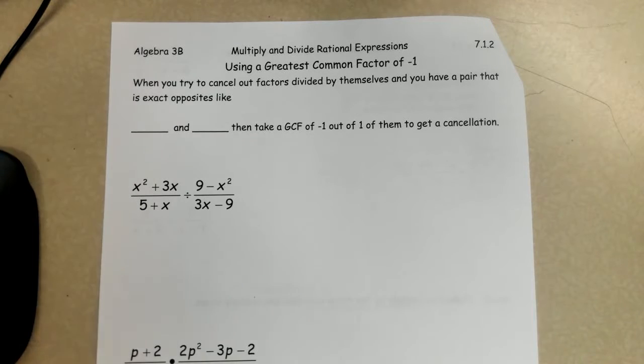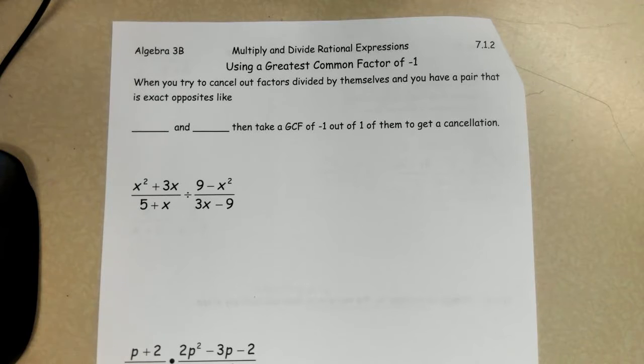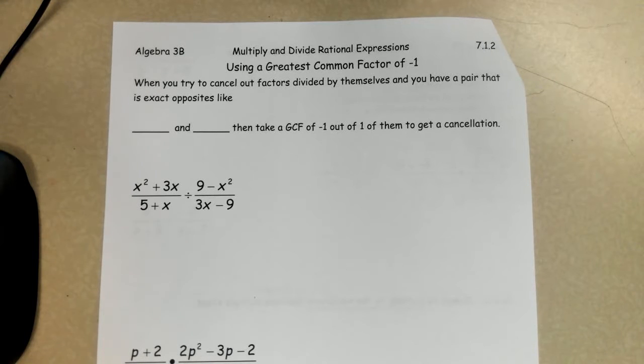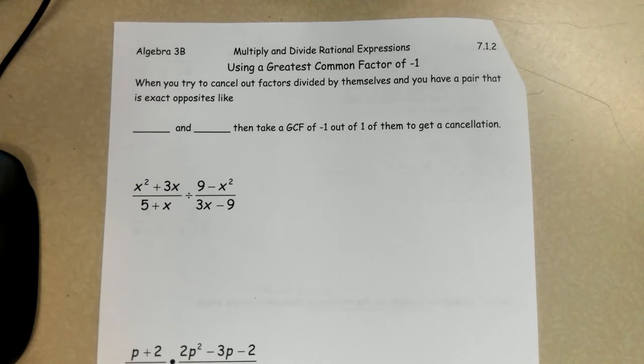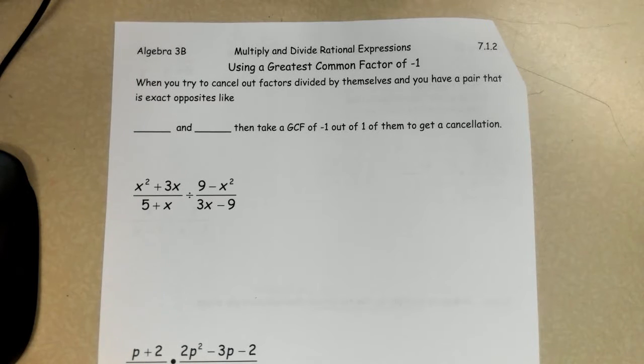All right, today we're going to focus on a special type of dividing and multiplying, and that's ones that end up with an opposite pair in them. So knowing about using a greatest common factor of -1 can help you get more things to cancel out.